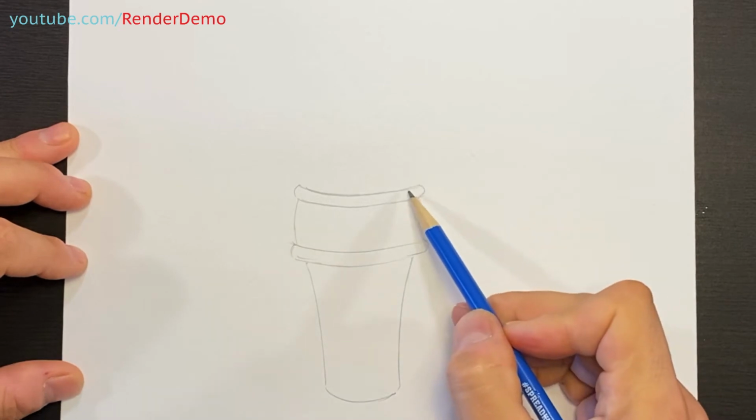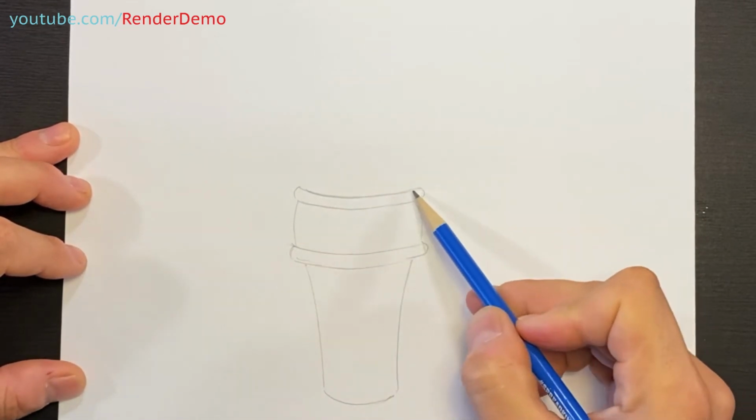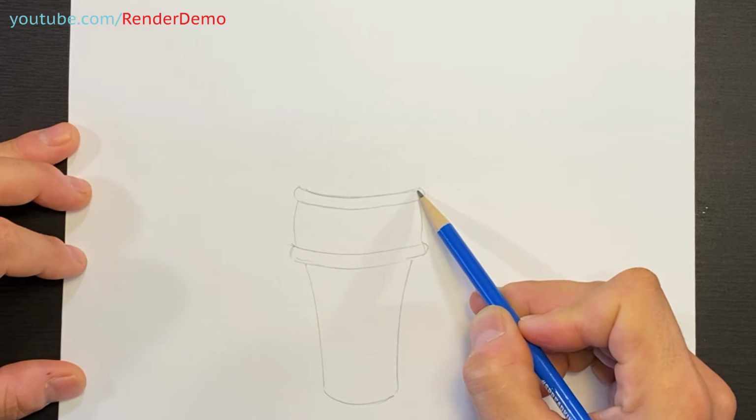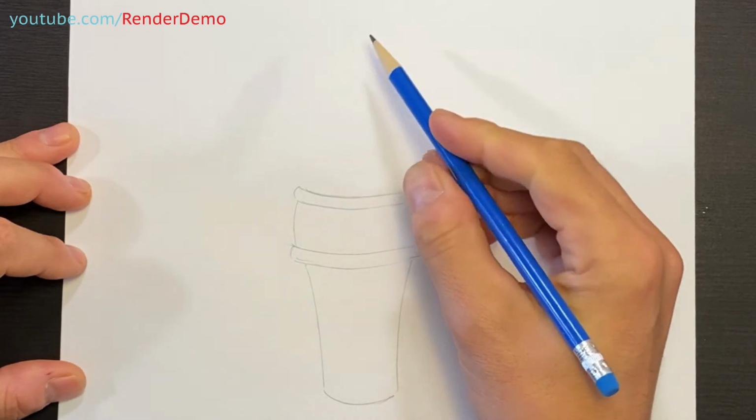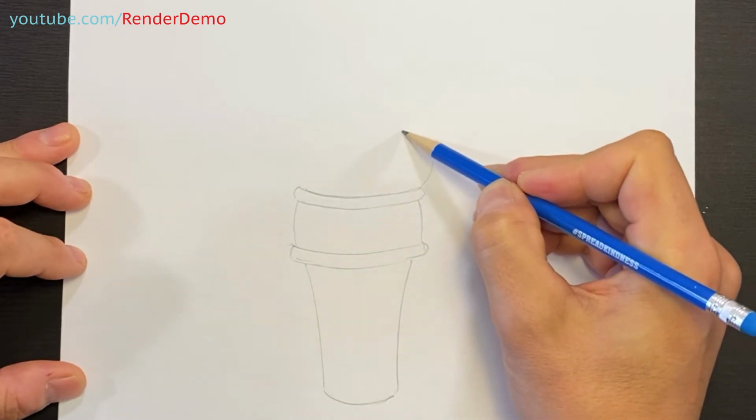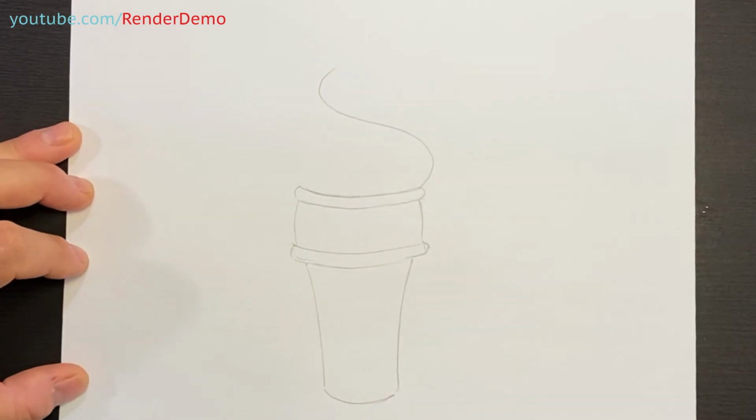And then let's start with the swirl up here. So we're going to go from this right side. We're going to do kind of like an S up in this direction. Come like this, like that.